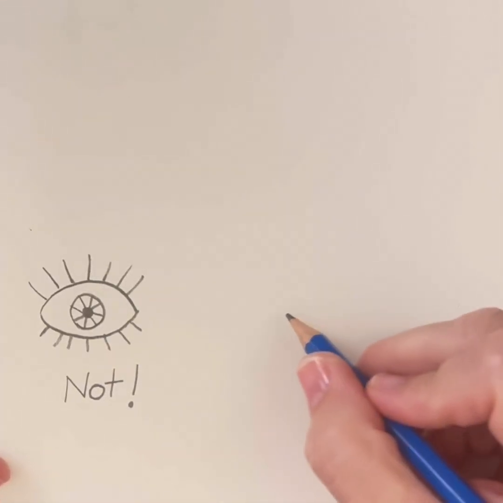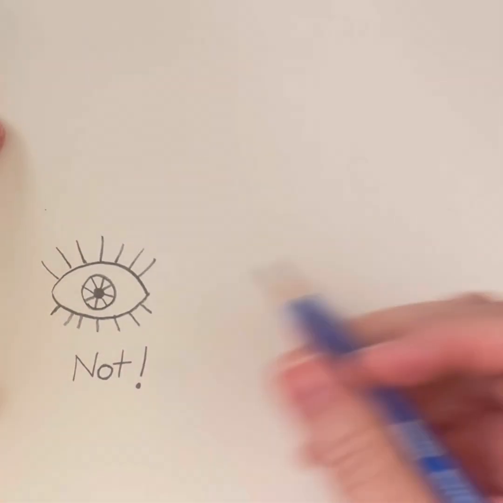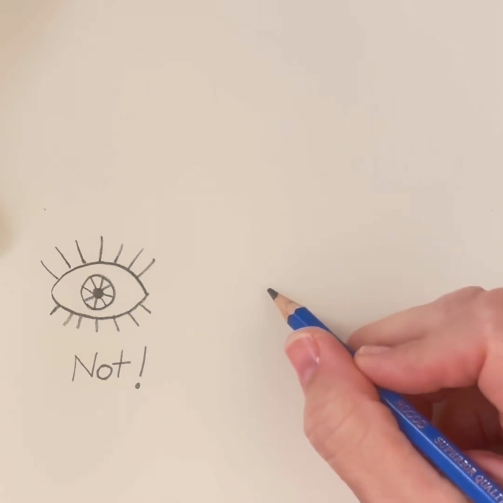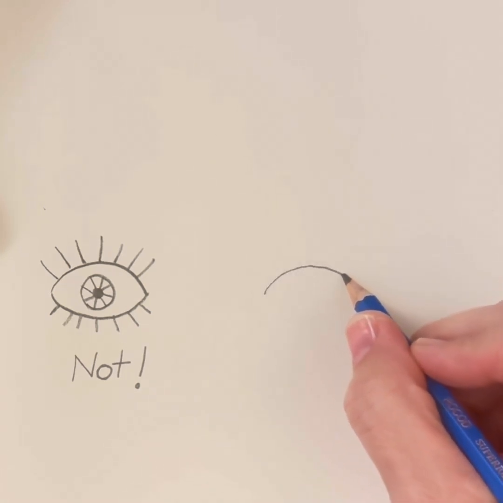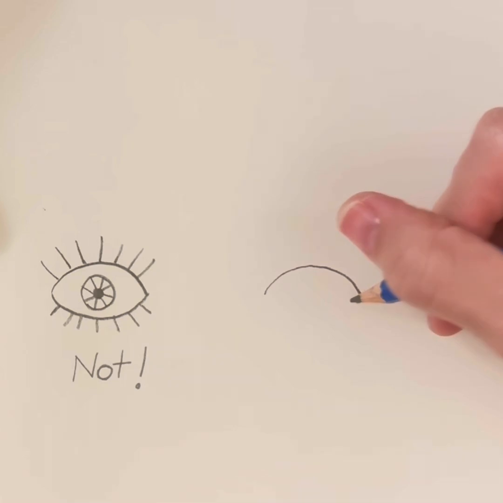Okay, let's draw. Not this one. We're gonna draw a real one. Try to. More realistic, so each time you'll get better and better. I'm making a curve similar to that, right? But then we're gonna go down and make this really small curve.